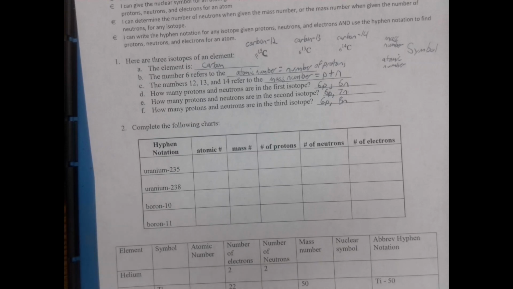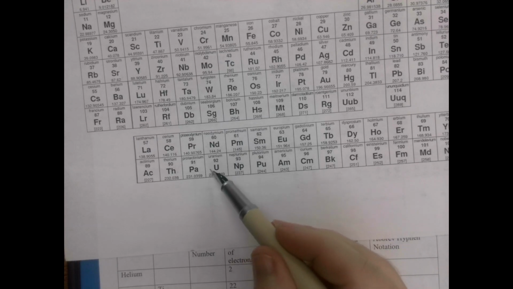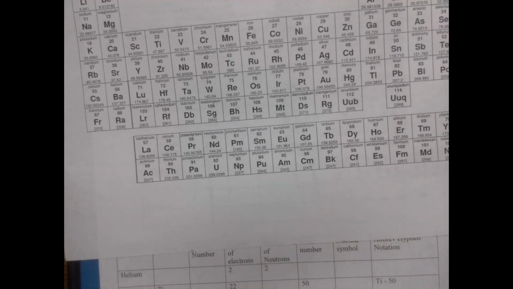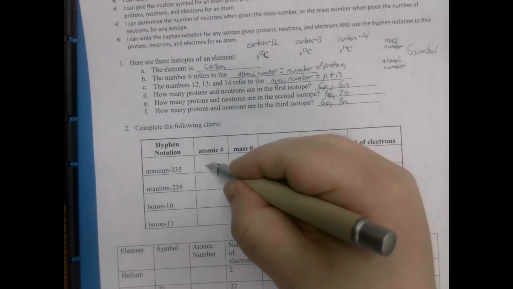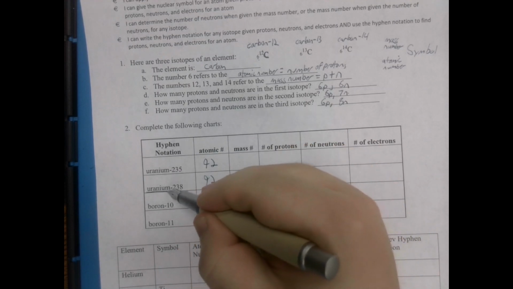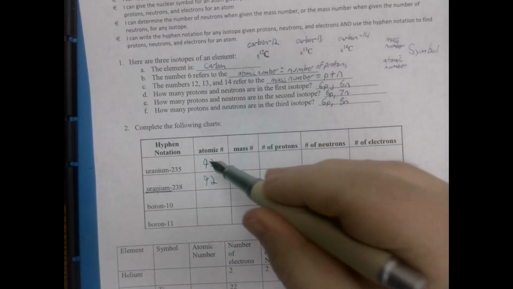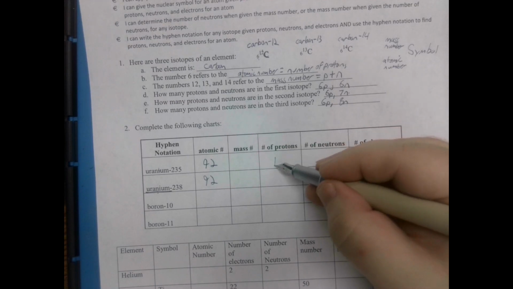So what's the atomic number of uranium? Let's see. It's 92. So looking at the periodic table, we have uranium right here. Its atomic number is 92. That's how many protons it has. So 92 is the atomic number for uranium. So we get the atomic number by looking at the periodic table and from its name, uranium. The atomic number is the same as the number of protons.